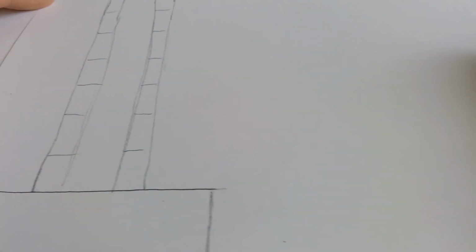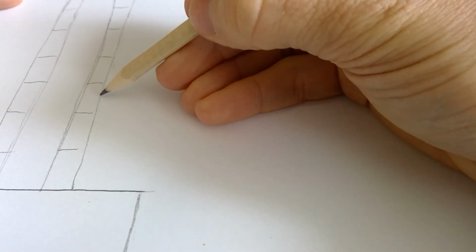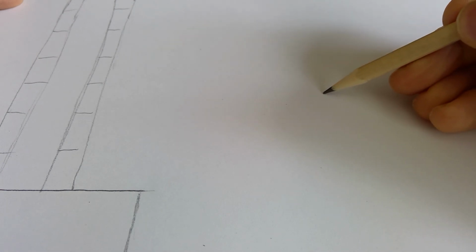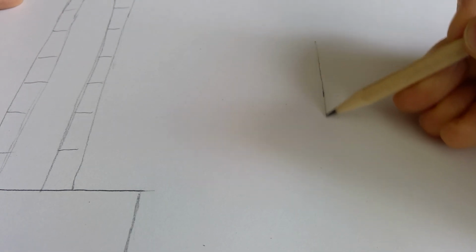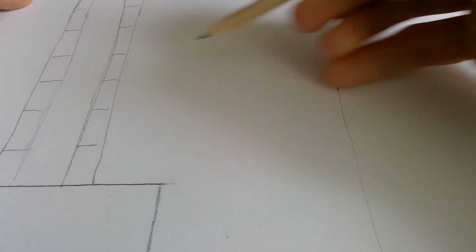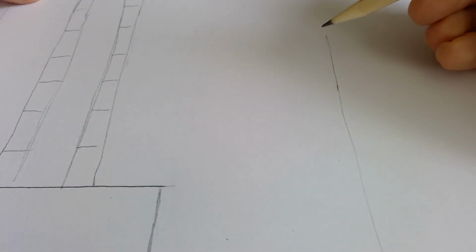Now, it says to show 1500 millimeters of each floor. So again, I'd go across here, your 1500 millimeters. I'm just going to go a bit shorter for the sake of the sketch. Draw a line there, and that's going to tell us how far to go across. 1500 millimeters obviously will be 150 millimeters when scaled down.